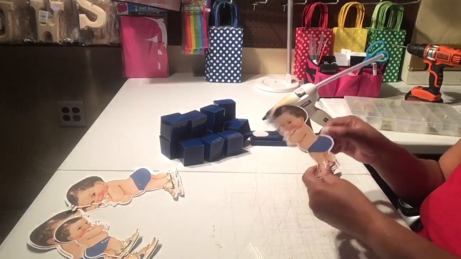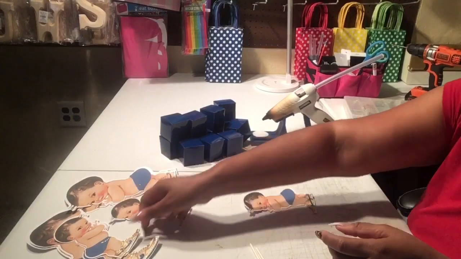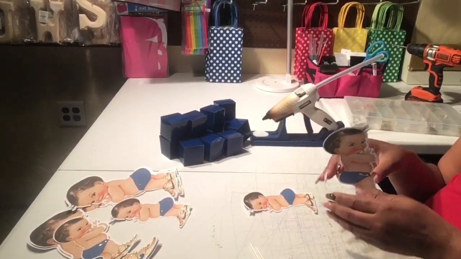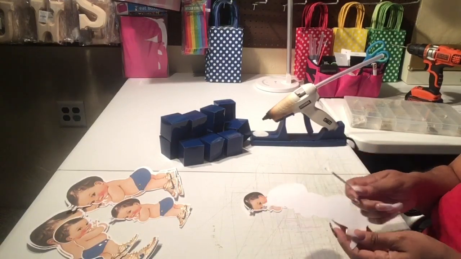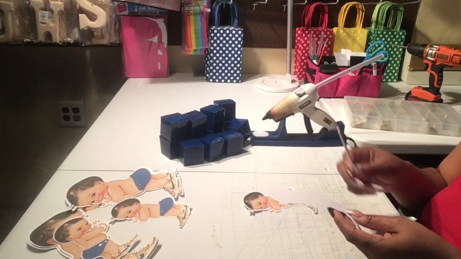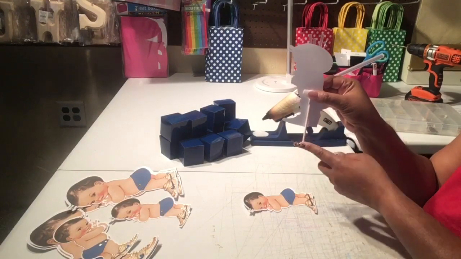We're going to go ahead and take our babies. We're going to take one side, which is facing left. The other side is facing right. So what we do is we go ahead and place the 4-inch stick more than halfway up. It will be something like this.